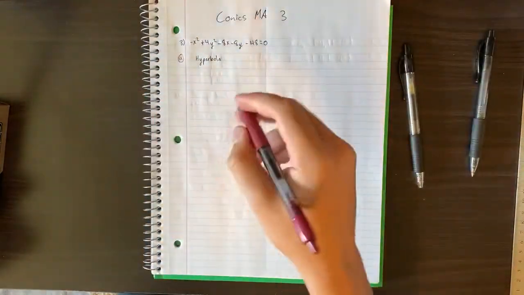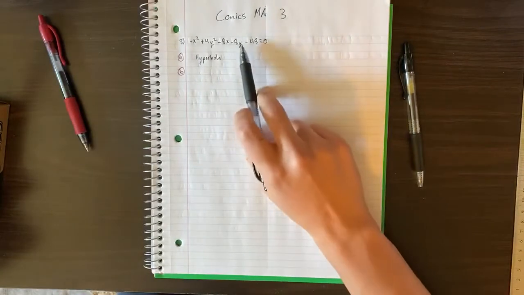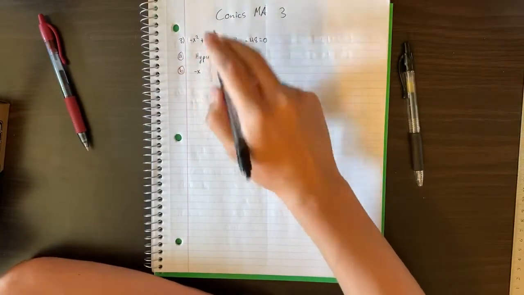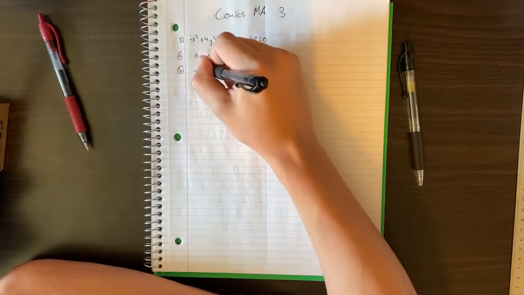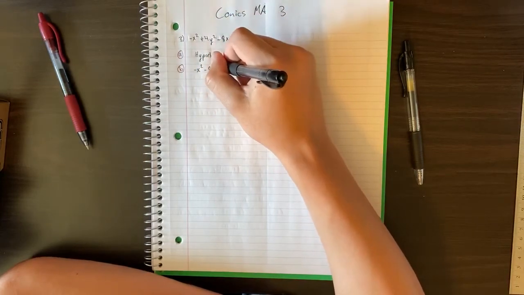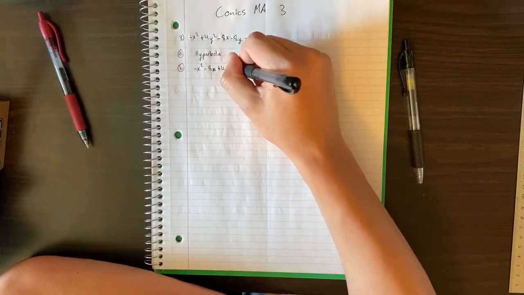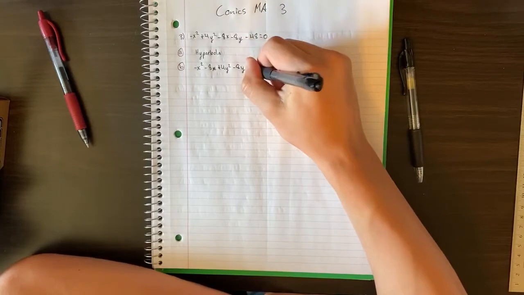The next thing we need to do is take this and put it into standard form. So first I'm going to rewrite this, and also move over this constant to the other side.